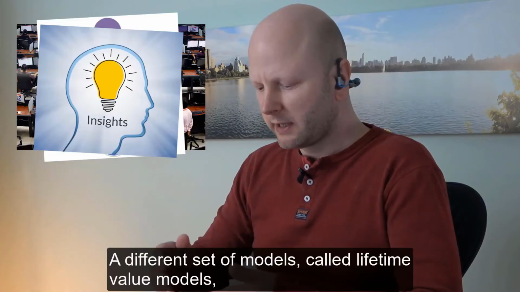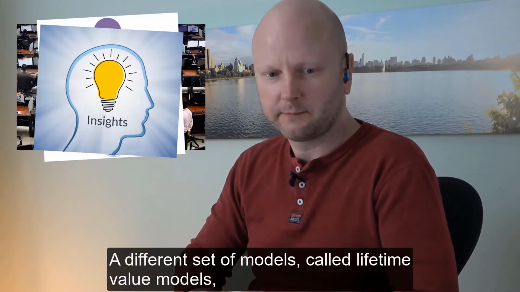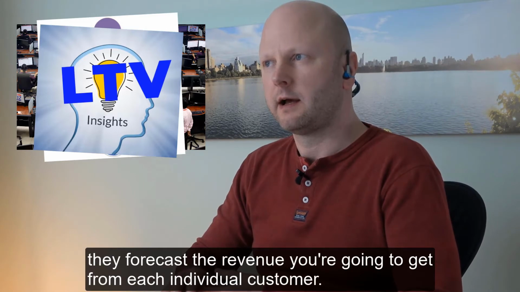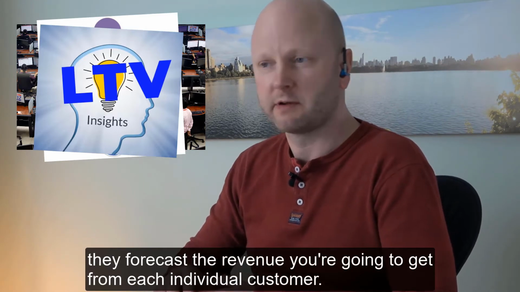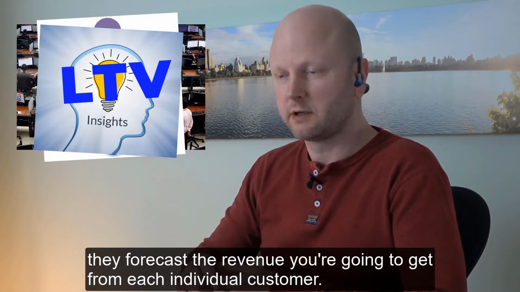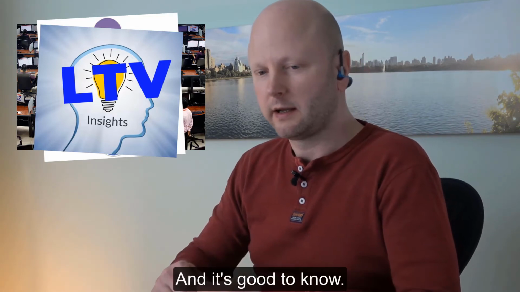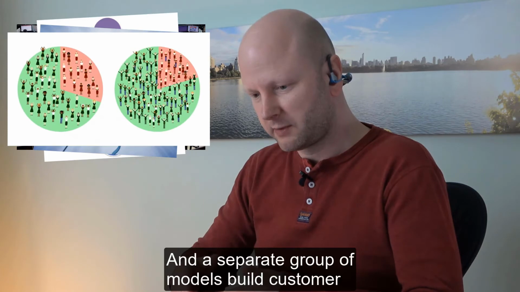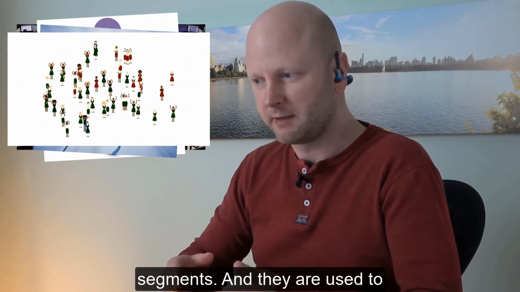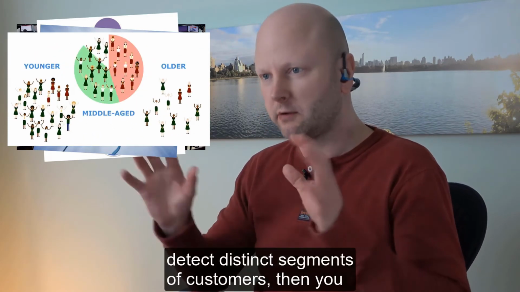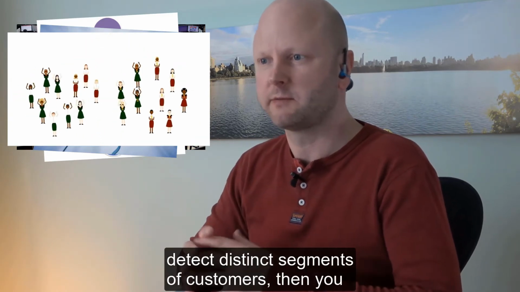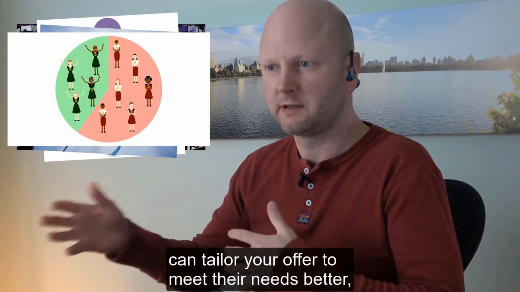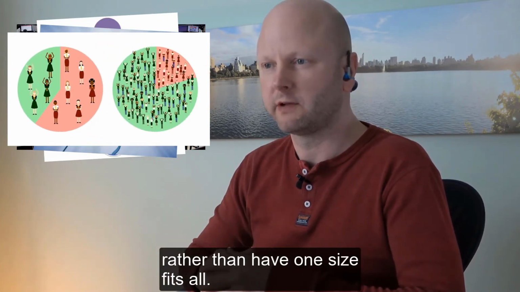A different set of models called lifetime value models forecast the revenue you are going to get from each individual customer. And it's good to know. Right. And a separate group of models build customer segments. If you are able to detect distinct segments of customers, then you can tailor your offer to meet their needs better rather than have one size fit all.